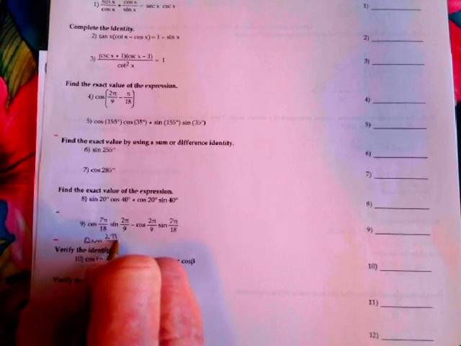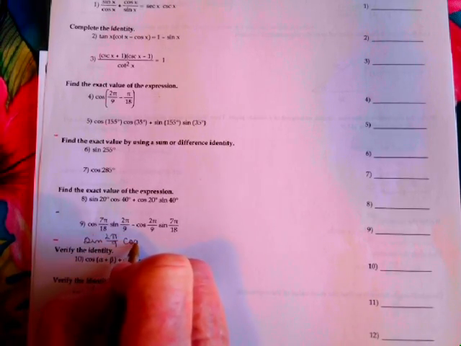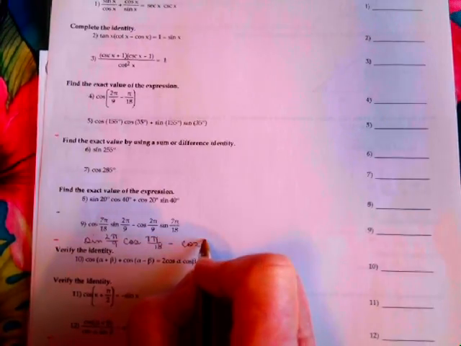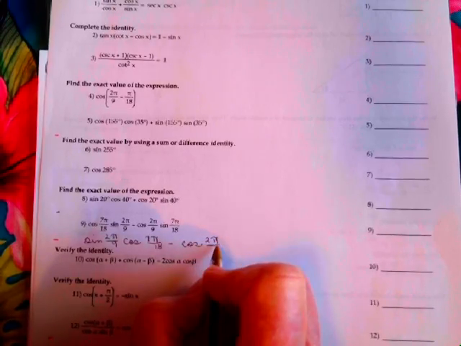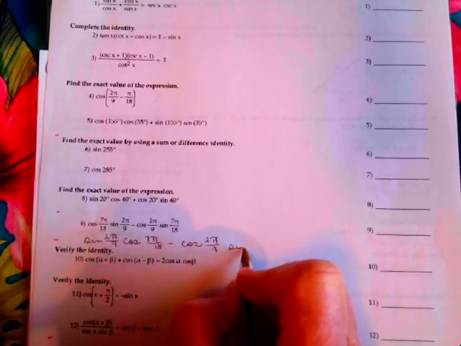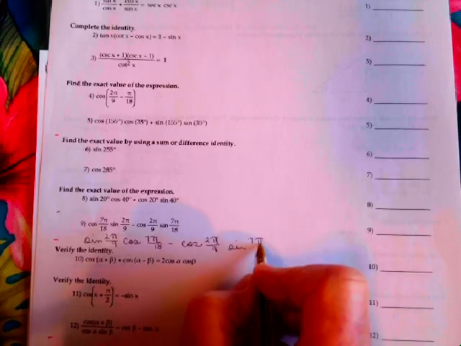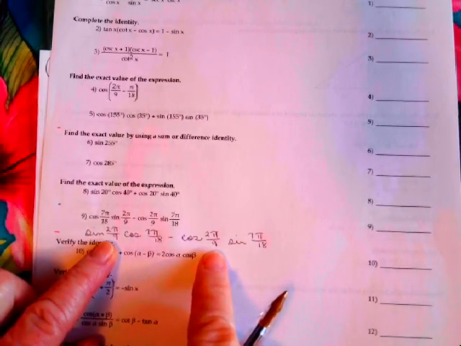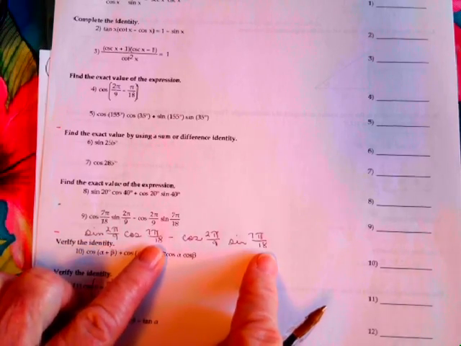This should be the sine of 2 pi over 9 times the cosine of 7 pi over 18 minus the cosine of 2 pi over 9 times the sine of 7 pi over 18. Now, got the same angle right here, got the same angle right here.